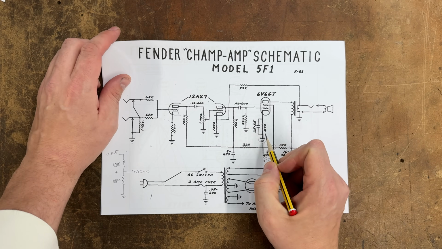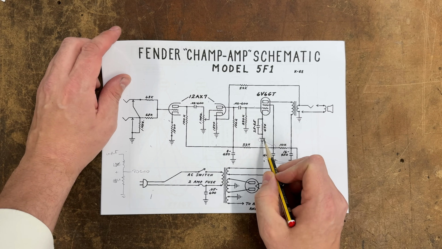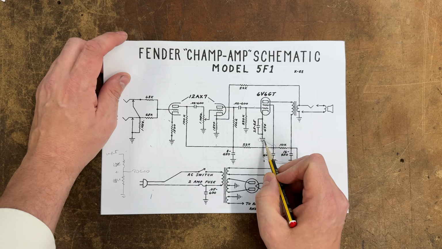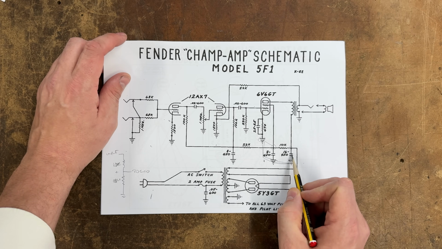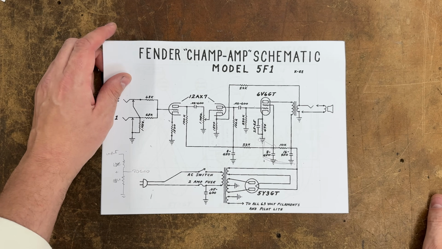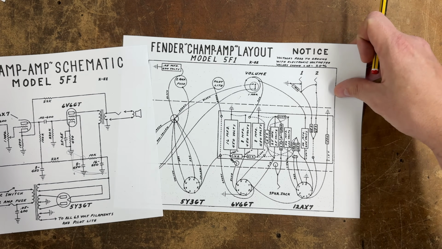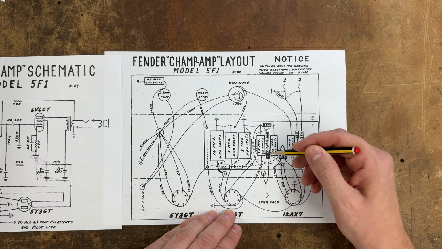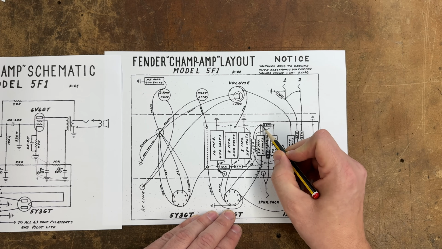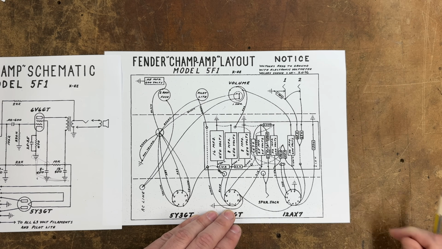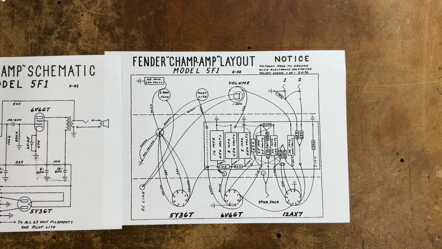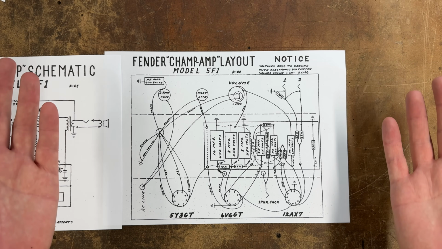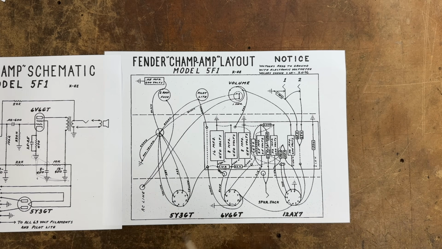Remember that. The cathode resistor should, for best practice, be grounded to either the 16 or the 8 microfarad cap, the first two in the B plus rail. We look at the layout diagram for a 5F1 Champ. Here's the 470 ohm resistor, here's the bypass cap. Why is it grounded to the preamp node? That's not right. That doesn't make sense. That's not best practice. That's not the way we do things.